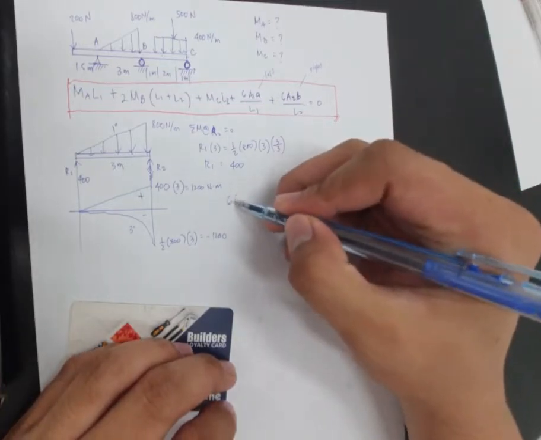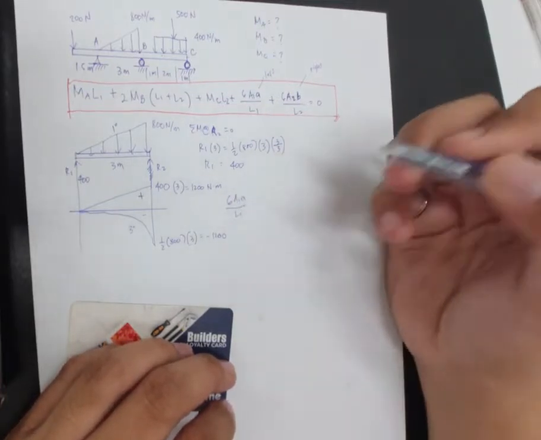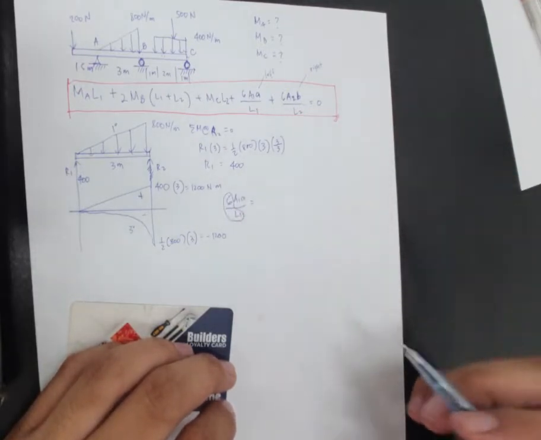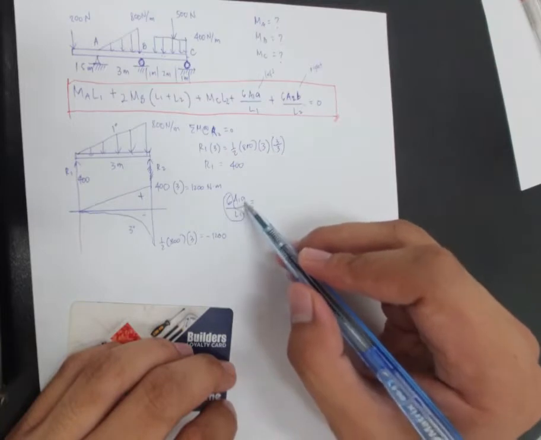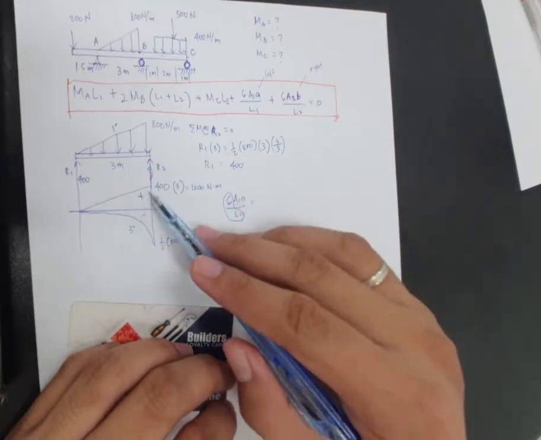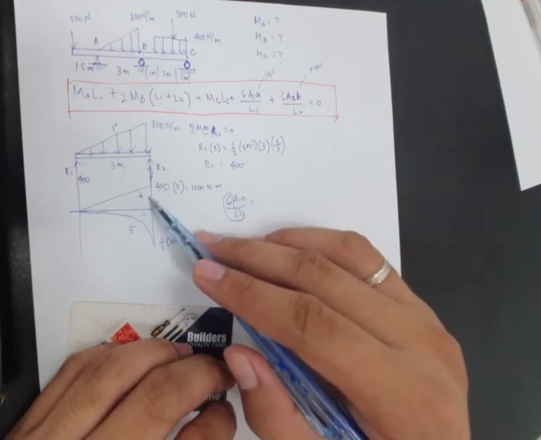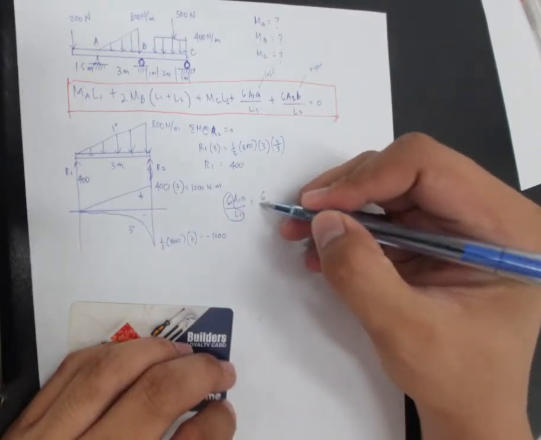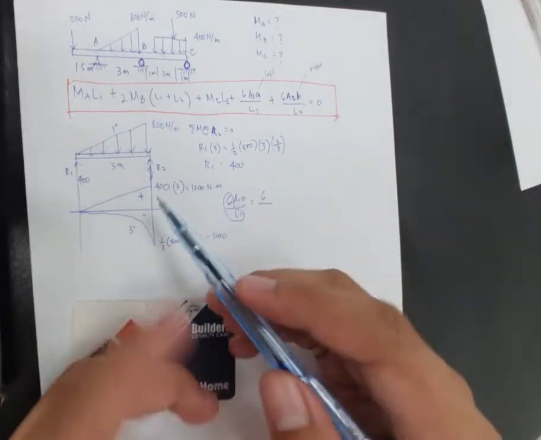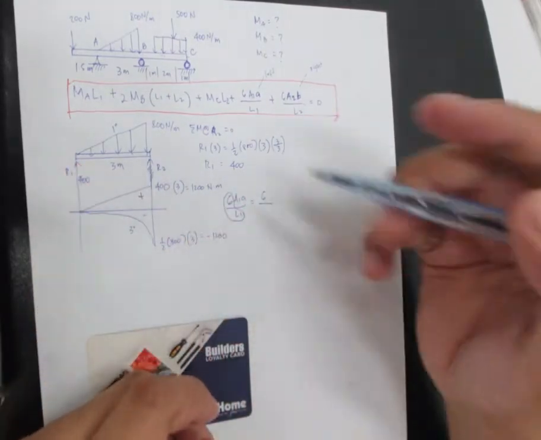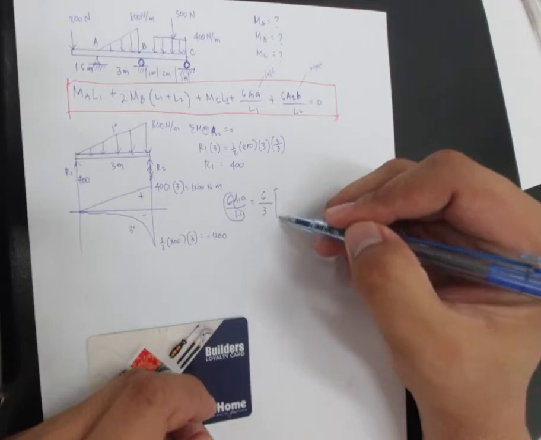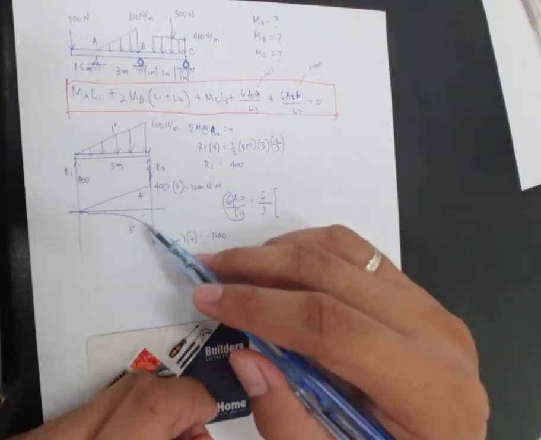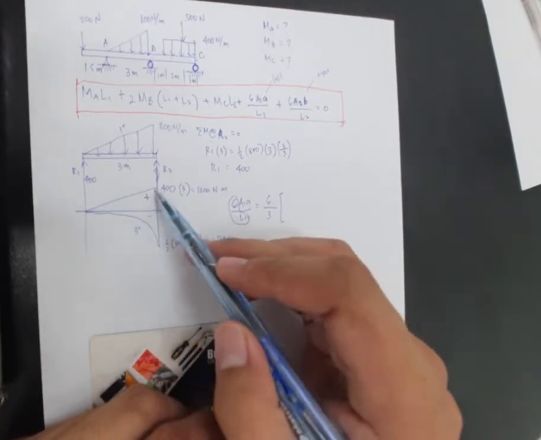So we can have 6A1A over L1. Always separate the 6 over L1 because the area 1 and A always change, depending on the location, whether it is positive or negative. So 6 over L1, L1 is 3 meters. Then this A1A is the summation of the areas. So first we have the positive area.